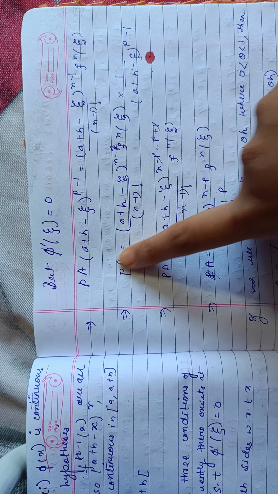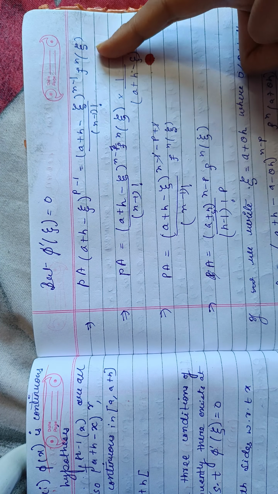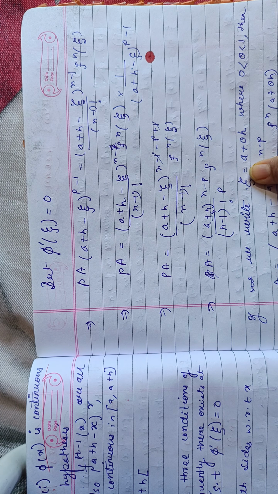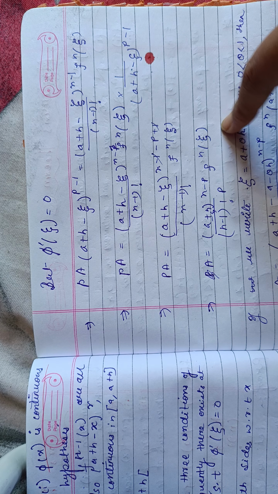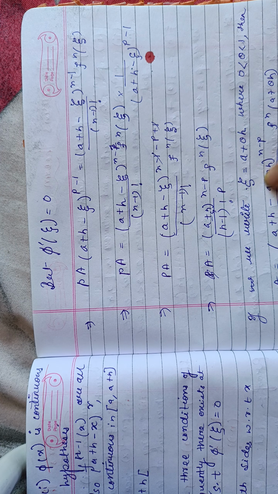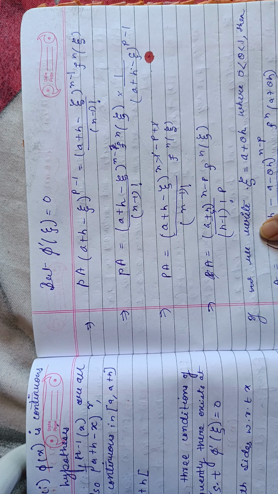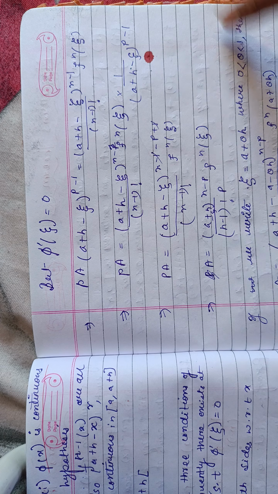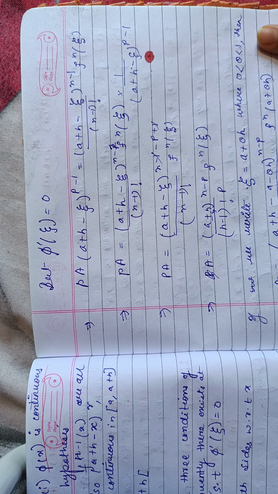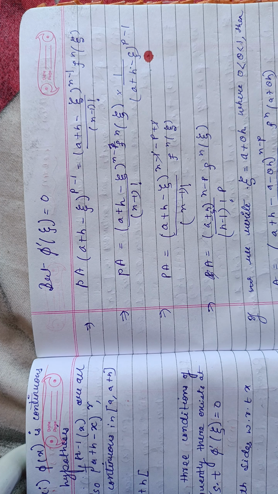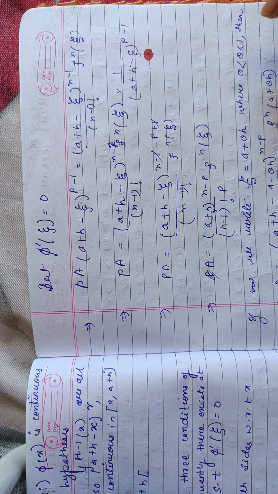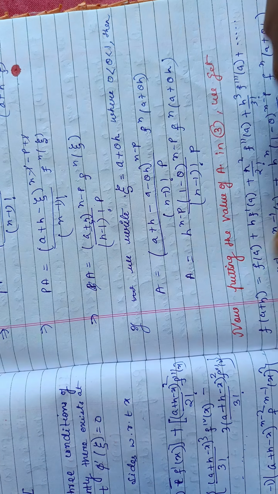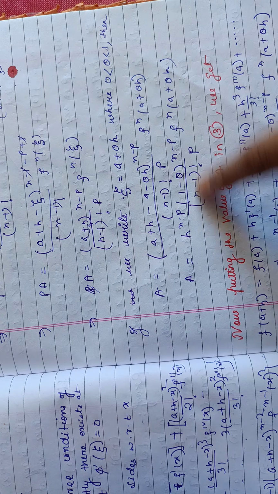Now here this entire term will go to that side and you have to eliminate a. Okay, a is equal to this. Now here you need to remember that xi is a plus theta h, where theta lies between 0 and 1. Okay, then in place of xi you have to put a plus theta h. After putting a plus theta h, you will end up having this. So we have a is equal to this equation.